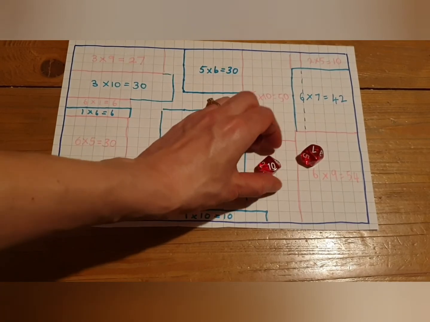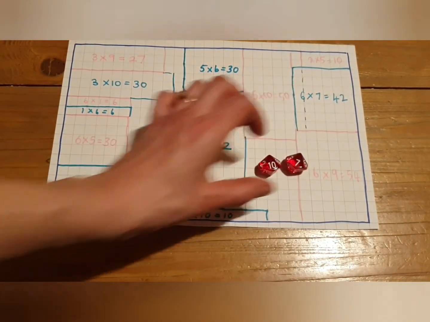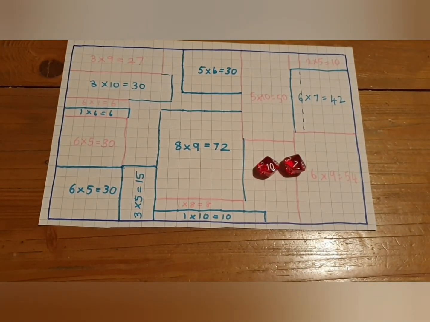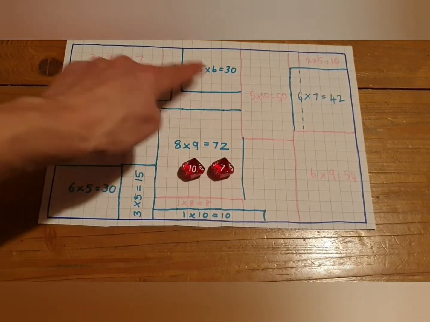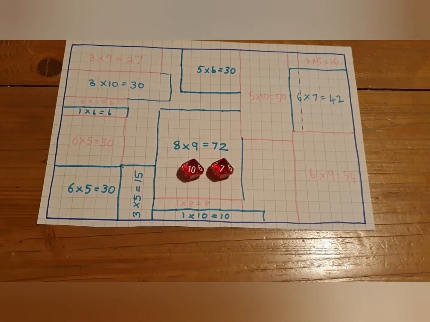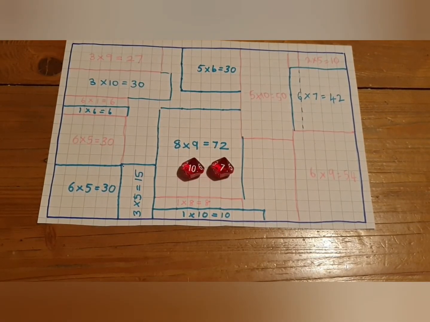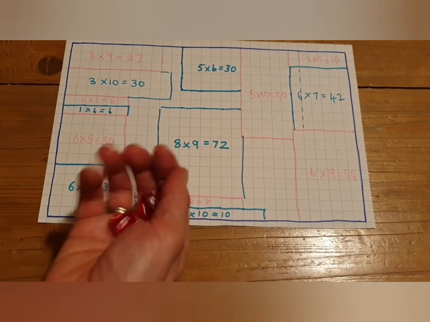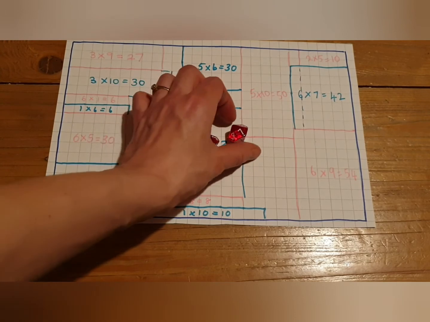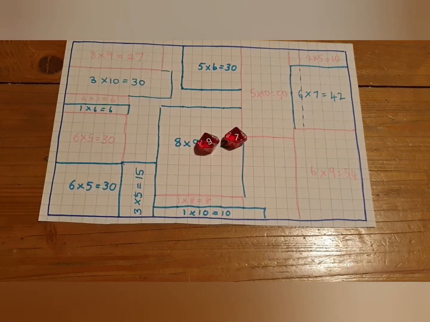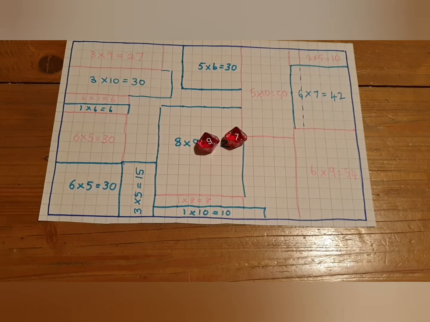On this throw, where the player has got 10 and 7, so they're trying to do a rectangle that is 10 by 7, there's not actually enough space that's left for them to do their throw. So they miss a go, and it is the next player's go. And the next player has then got 9 by 7, 9 times 7. And again, there isn't enough space. So as both players have missed a go in a row, that is where the game ends.